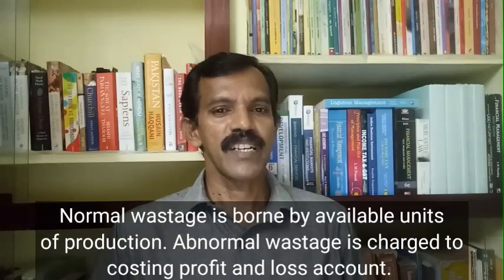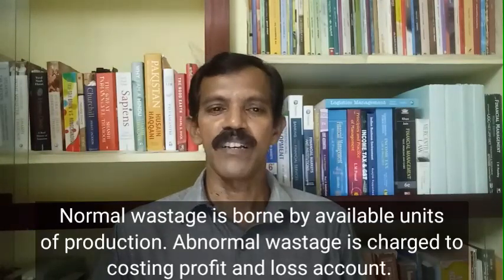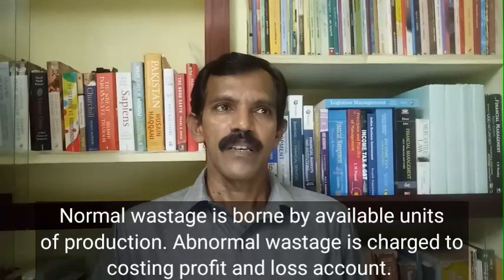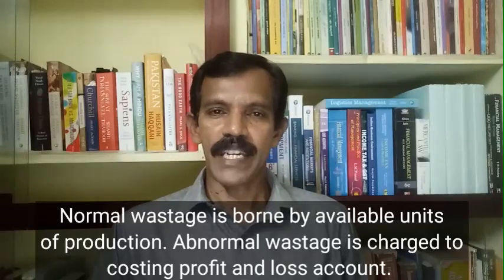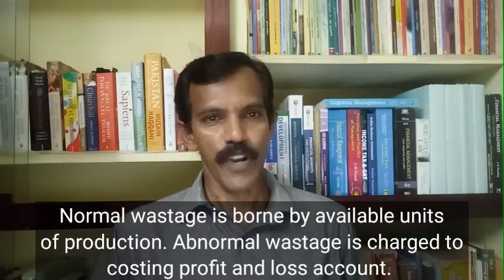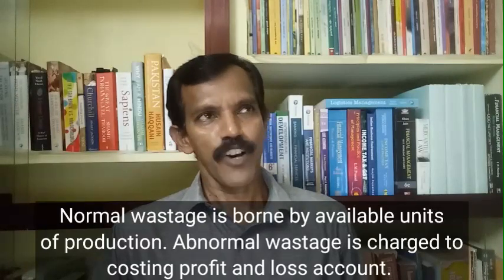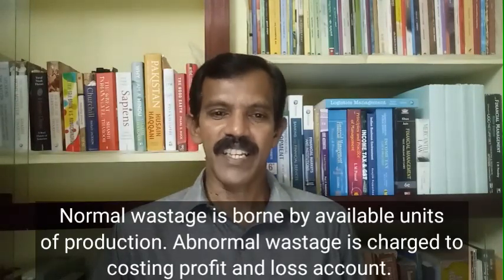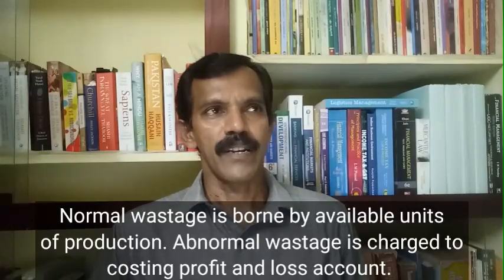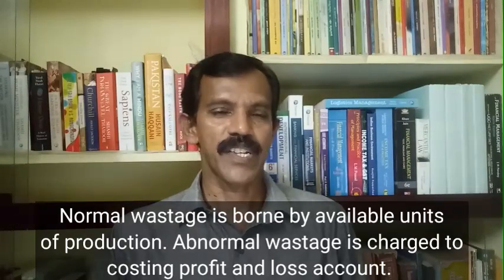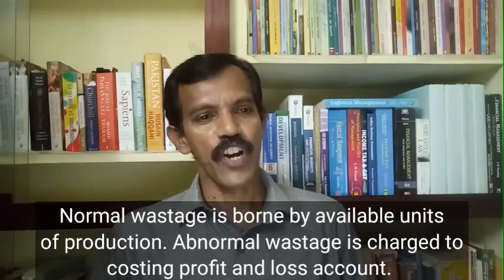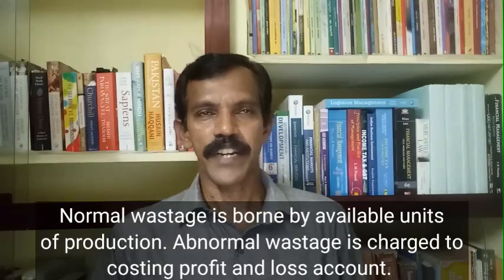Normal waste is natural and unavoidable. So, the cost of this normal waste is borne by effective available units of production. Then, abnormal waste happens due to certain abnormal reasons like accidents, fire, etc. The cost of abnormal waste is transferred to the costing P&L account, costing profit and loss account.